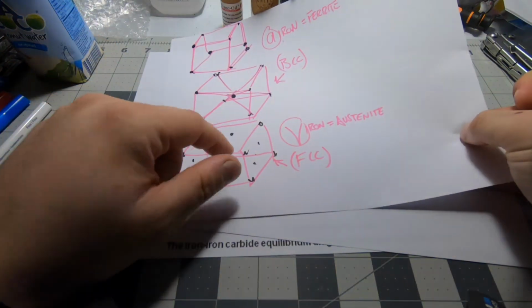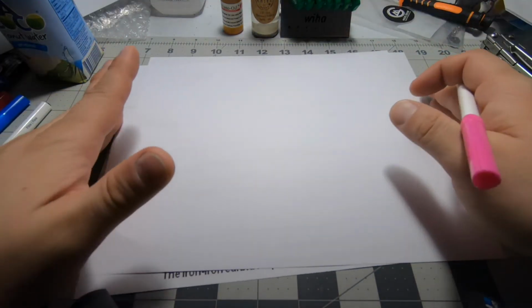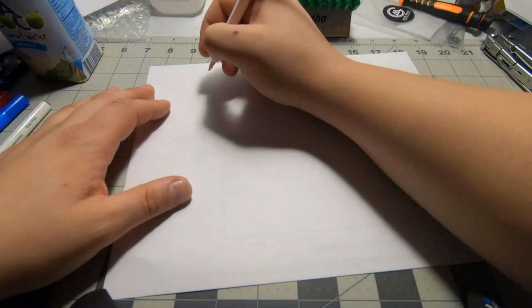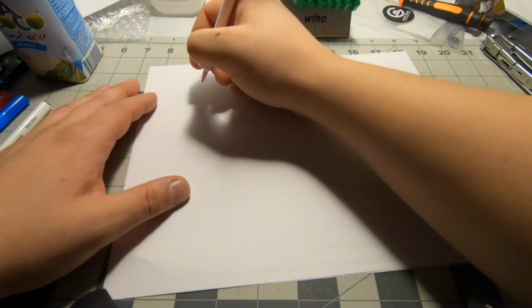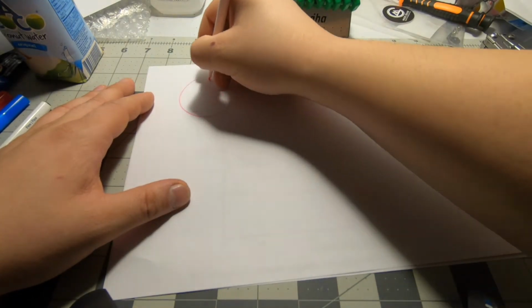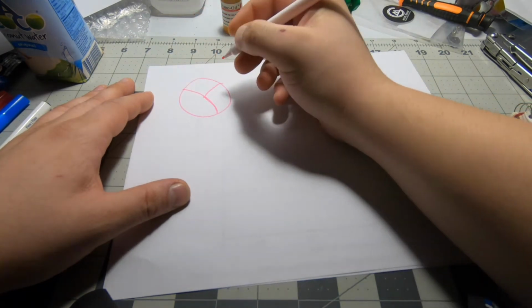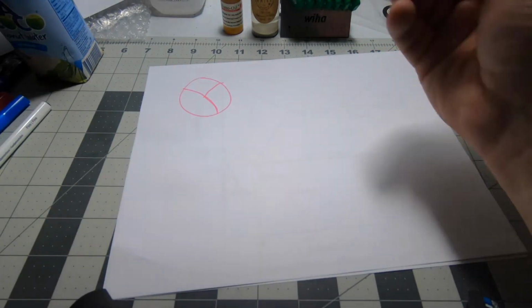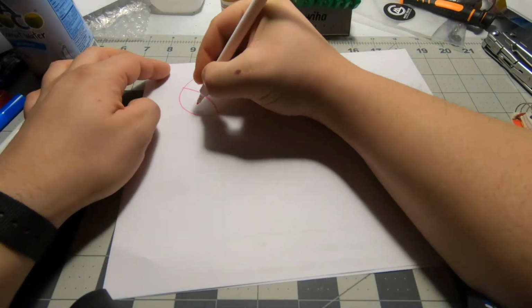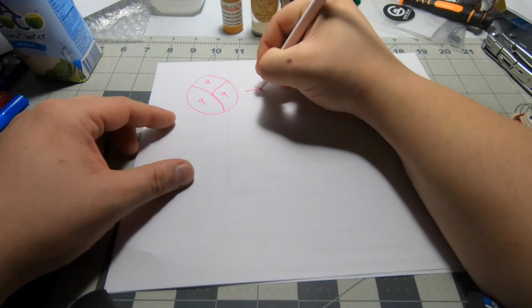And what do I mean by that? So let's take this thing and zoom in on it, because it's a grain. And then we'll get like a representation. So we'll have a circle. And then we'll have alpha ferrite, and then we will heat it.